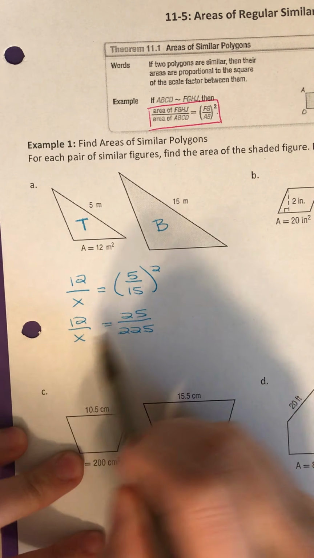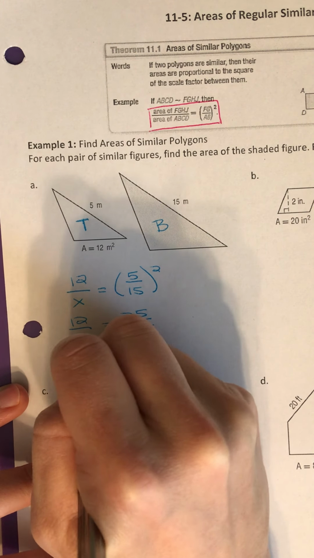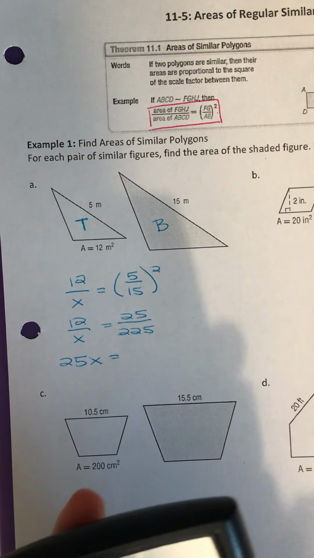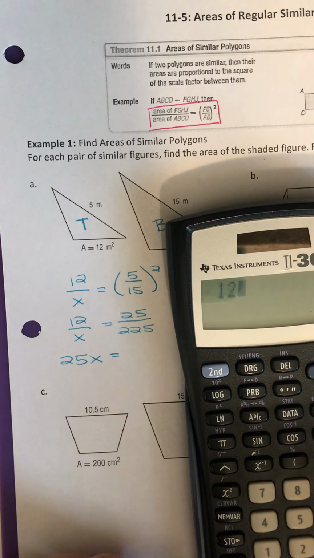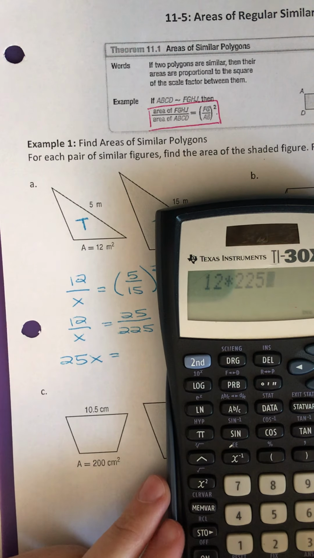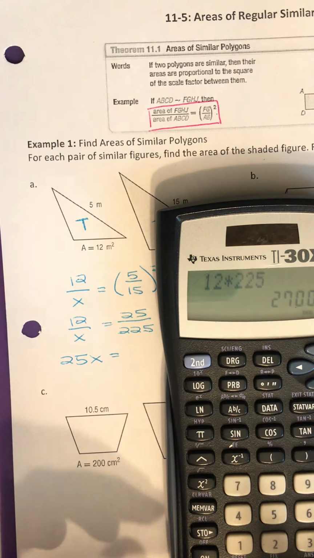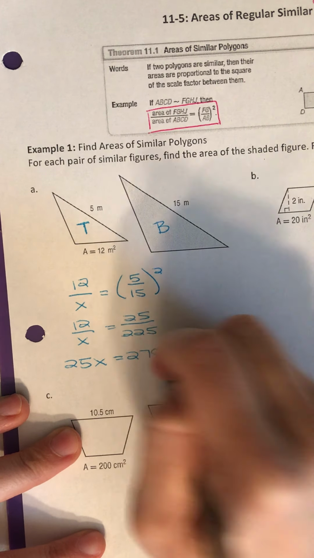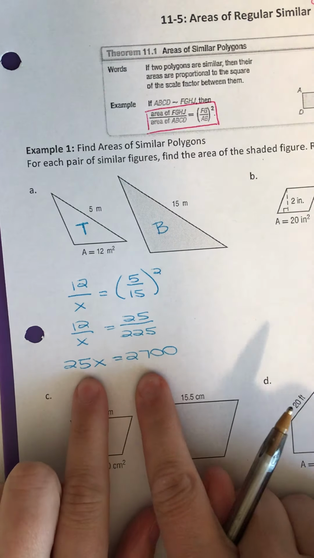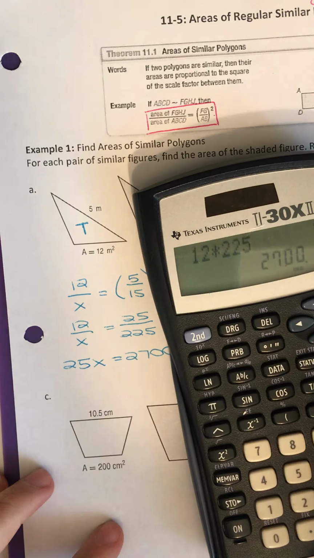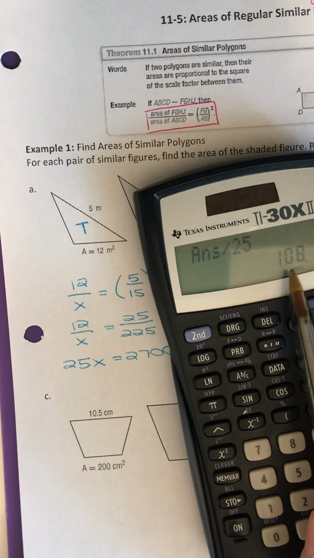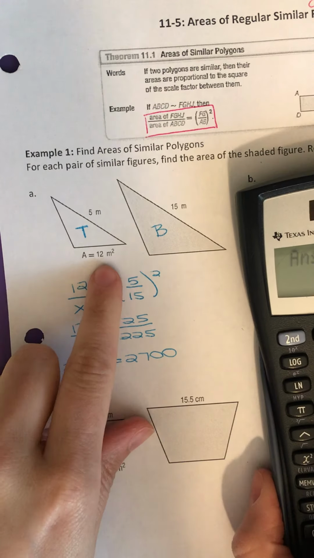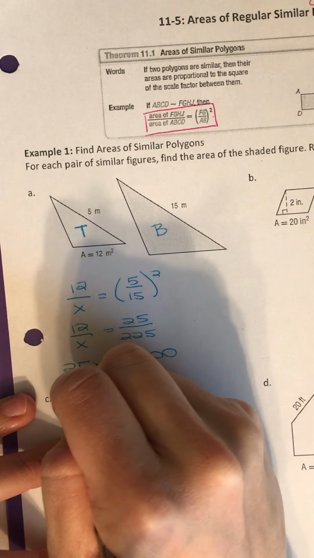So I'll have 25x equals 12 times 225, which is 2,700. I'm going to divide both sides by 25. And my area of the bottom is 108, and it's in meters squared.